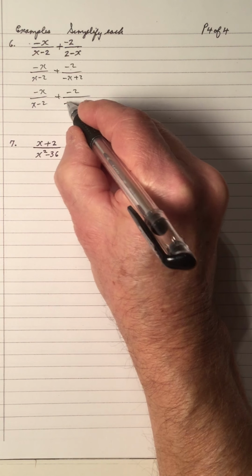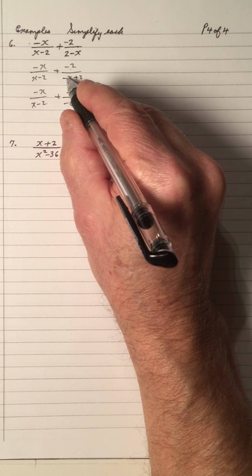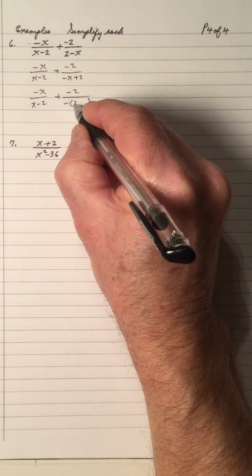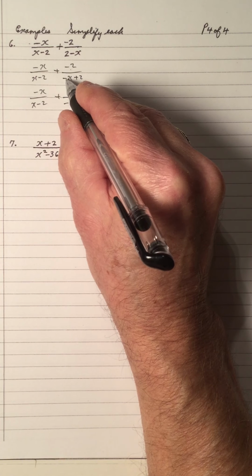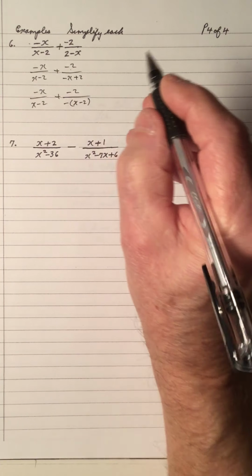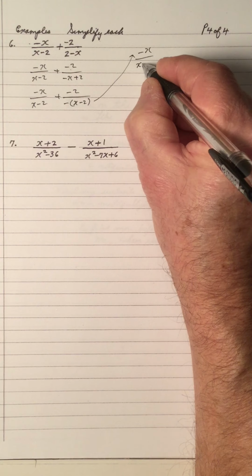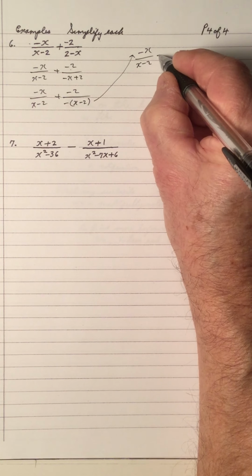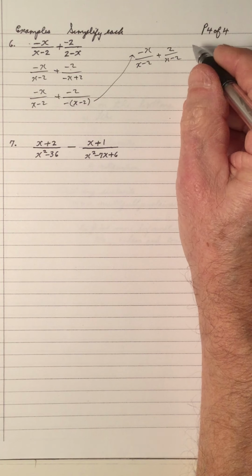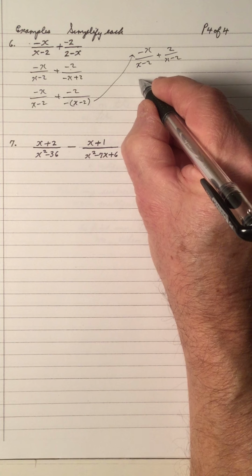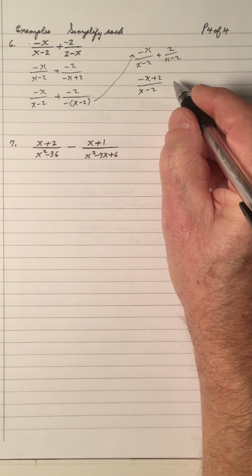I remove the negative because I don't have a negative in my leading term, I get a x minus 2. Removing the negative changes the negative to a positive and the positive to a negative. So that gives me negative over negative is a positive. So that's 2 all over x minus 2. Now that I have the same denominator, I will add my numerators, -x plus 2 over x minus 2.